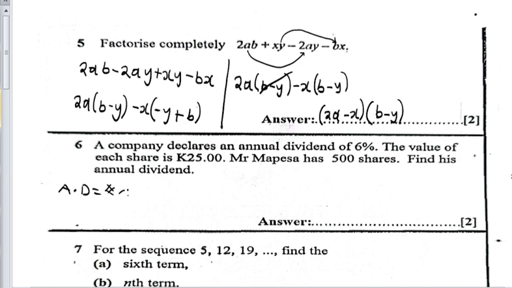So this is what we have. Then this will multiply by the dividend percentage. So we have a percentage. Now percentage should be over 100. So we'll say over 100, then multiplied by the value of each share, so the amount per share, just like that. So from there we'll proceed to get the annual dividends.